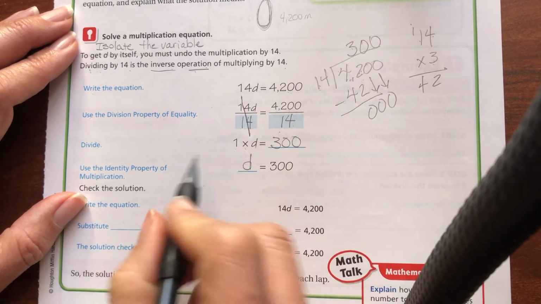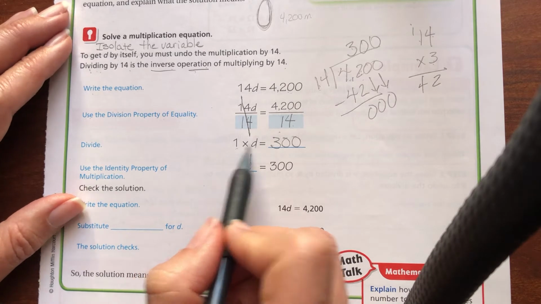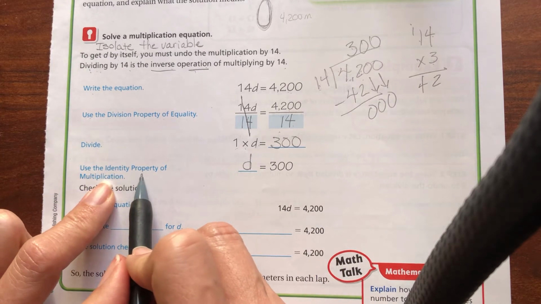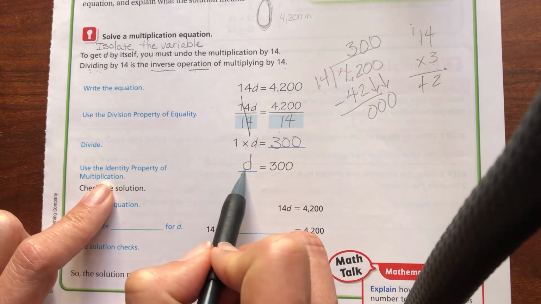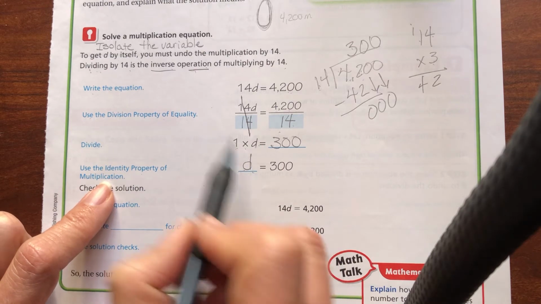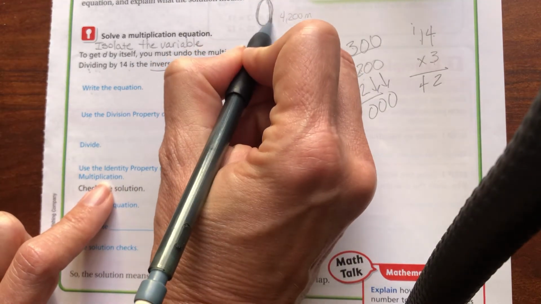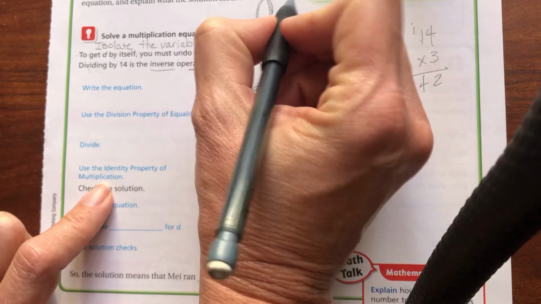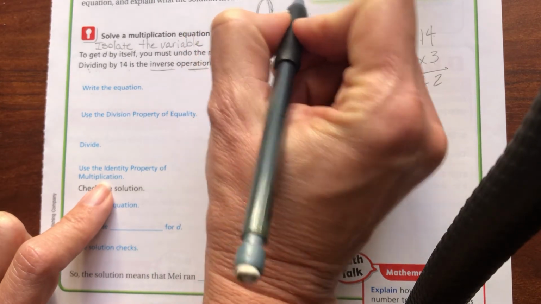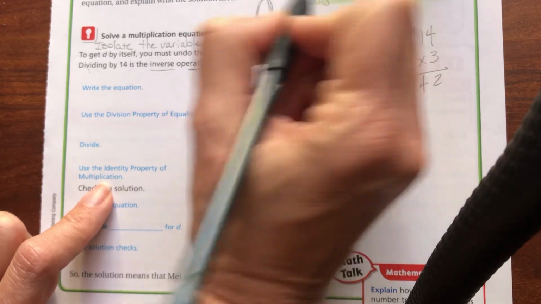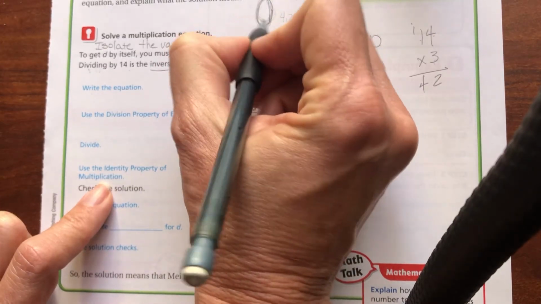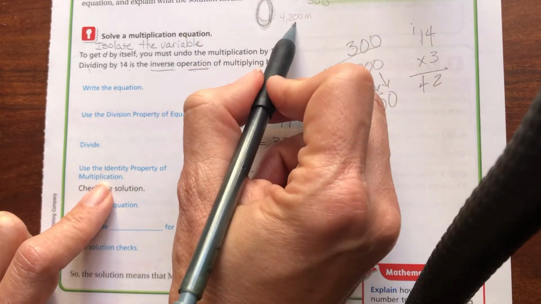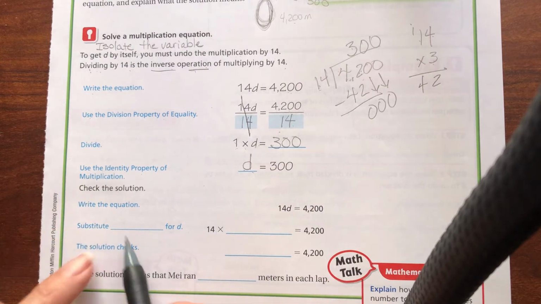Therefore, d equals 300, because 1 times d, using the identity property of multiplication, 1 times d is d. So now we know the distance. 1 time around equals 300. She went 14 times around, and that equaled 4,200.